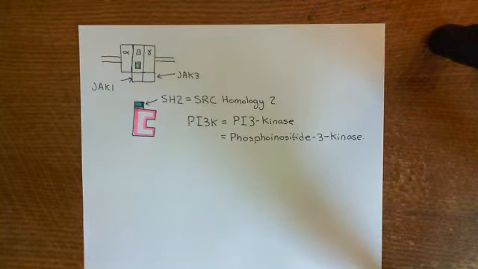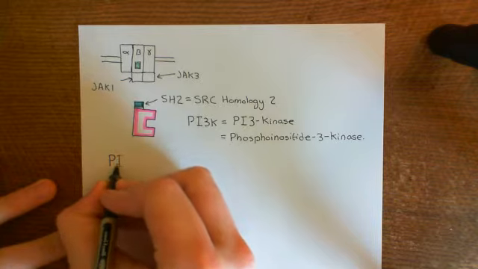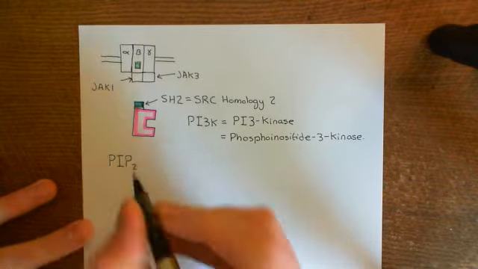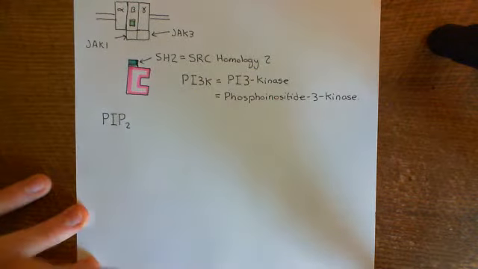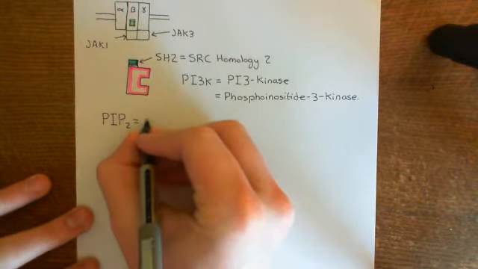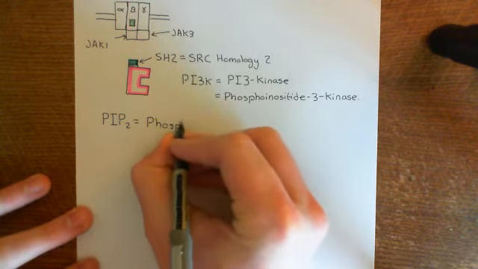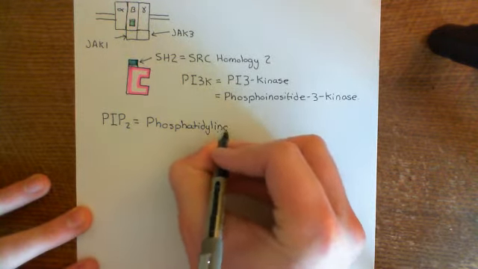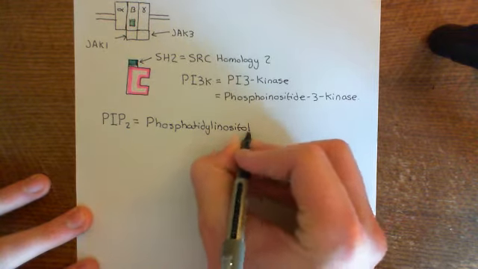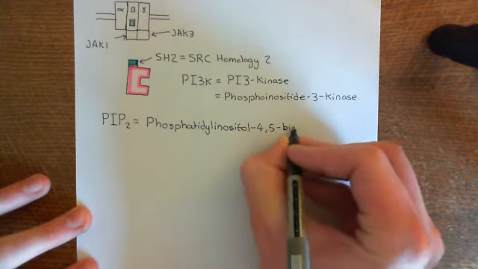So, what is it now going to do? Well, it's going to act on a molecule which is in the phospholipid bilayer, which is known as PIP2. I want to go through the structure of this molecule because it's quite important to understand what PI3 kinase is going to do. So PIP2, its full name is what's known as phosphatidylinositol 4,5-bisphosphate.